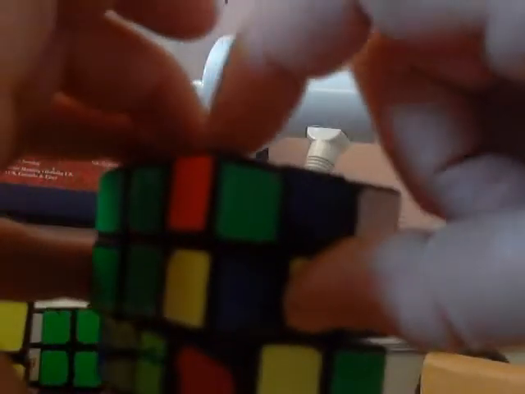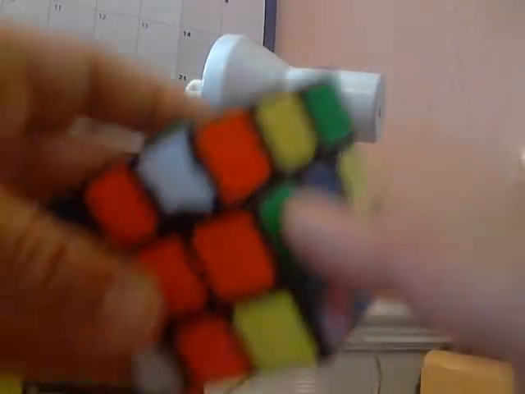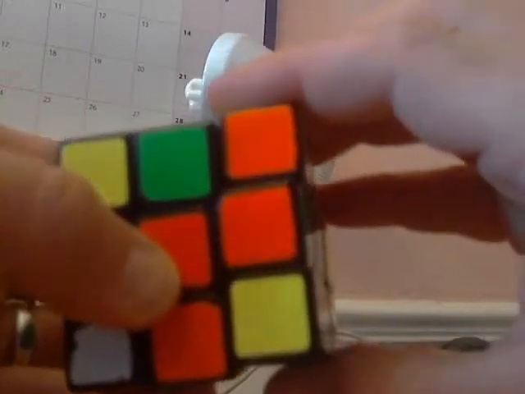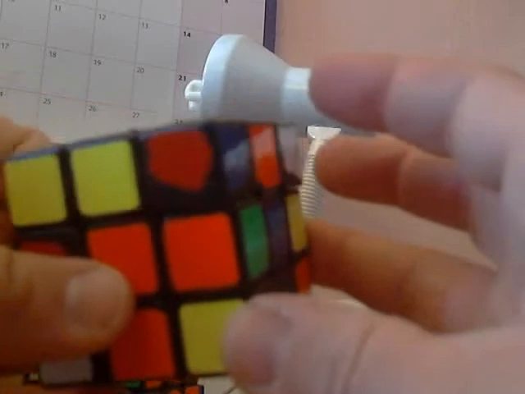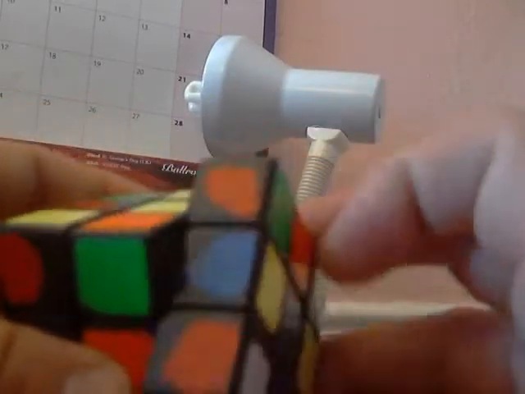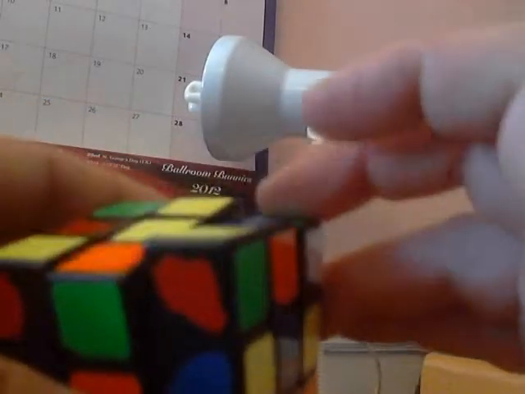So the white's facing back, this is here. If you have it like this, these are opposite. Do a U2. And some people would do it like this. Some people would put the edge here and put the corner here and bring out the edge this way. I don't do that. I do U2.